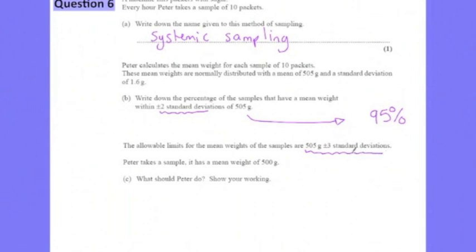Peter takes a sample. It has a mean weight of 500. What should he do? Okay, let's have a look at the limits here. So we have 505 plus or minus 3 times the standard deviation, which in this case we're told is 1.6. So we're looking here at the lower end, the 500 weight. 505, subtract 3 times 1.6, gives us an answer of 500.2.